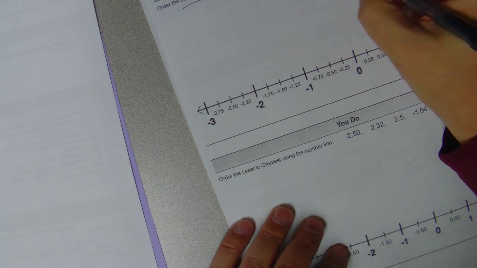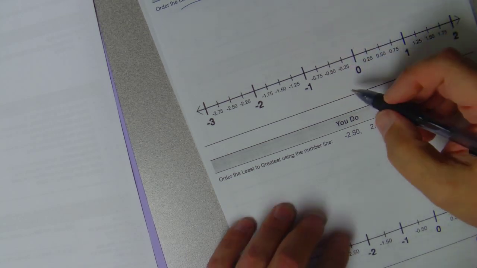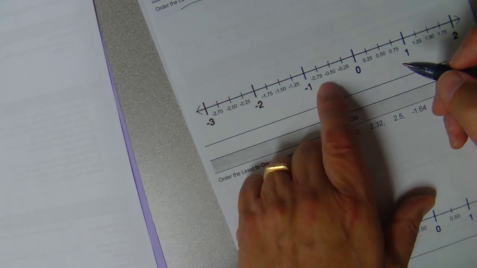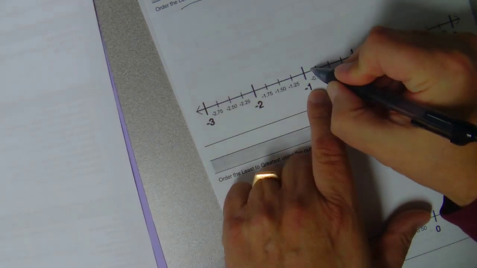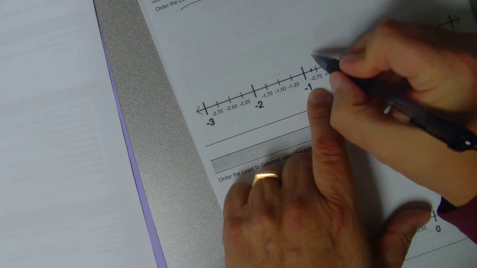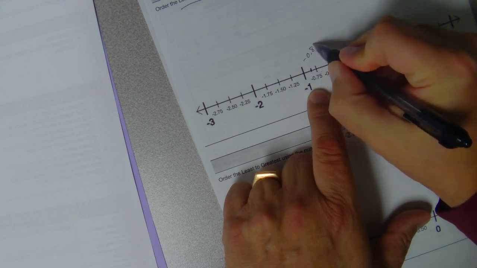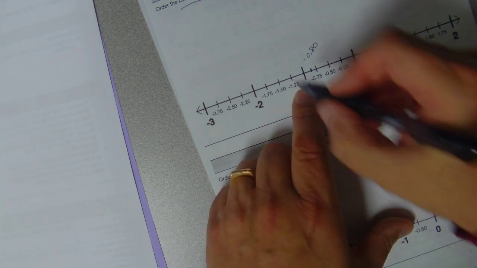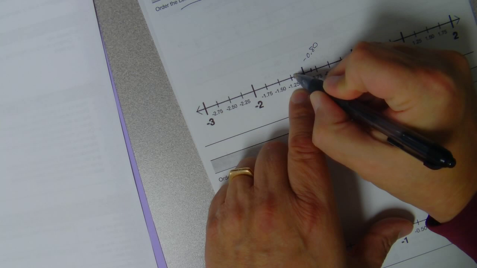That's already a decimal. That's already a decimal. So that's the only one that's really that hard. So negative 0.80, that's going to be right about here. Negative 1.23, that's going to be before this one.